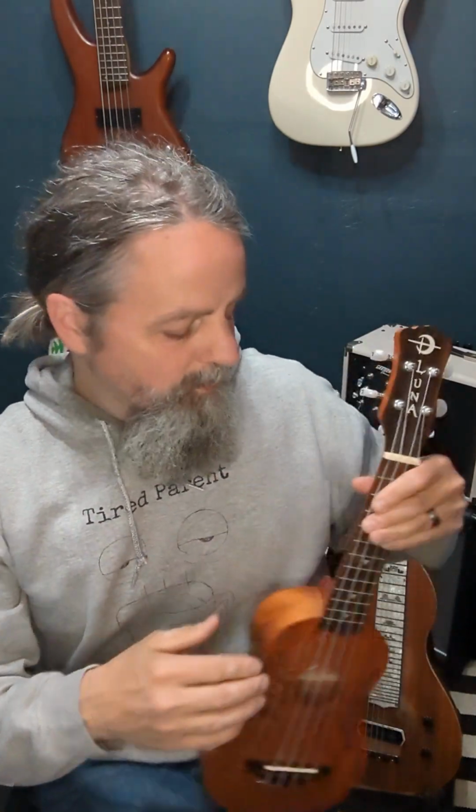Now, the minor pentatonic scale is just 5 notes and the blues scale adds 1 note to that, what they call the blue note or the flat fifth. So what I want to teach you first is the Nashville number system.